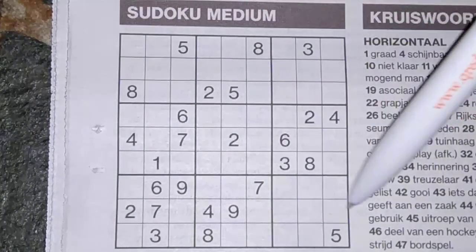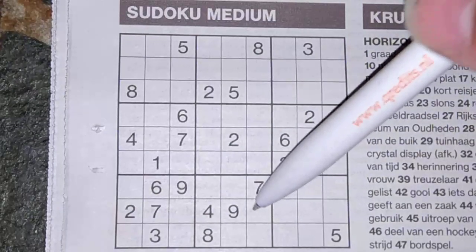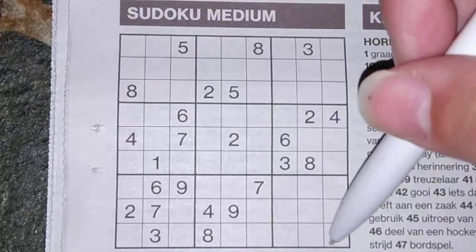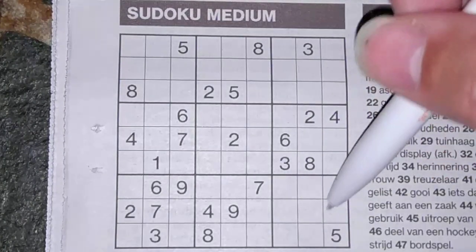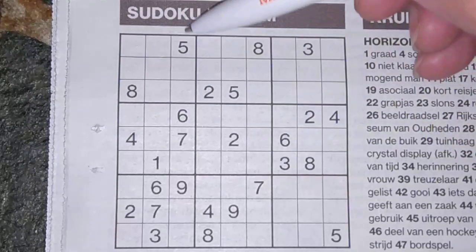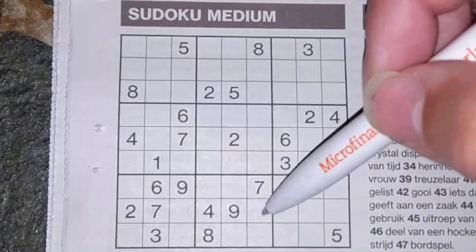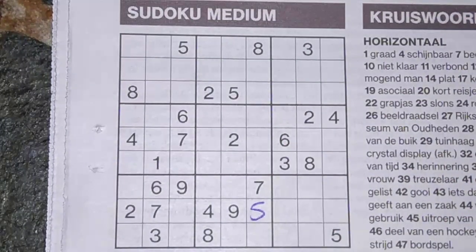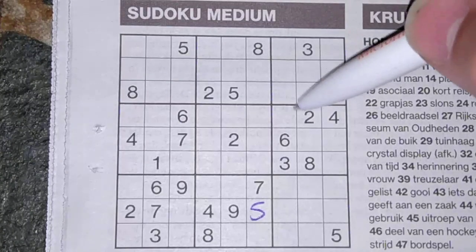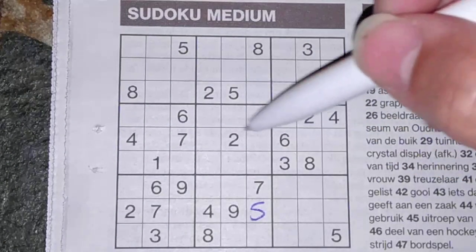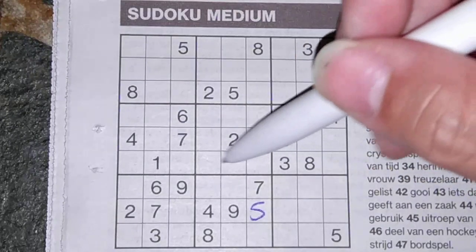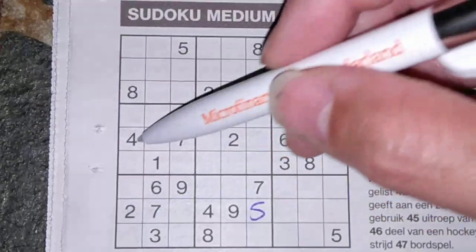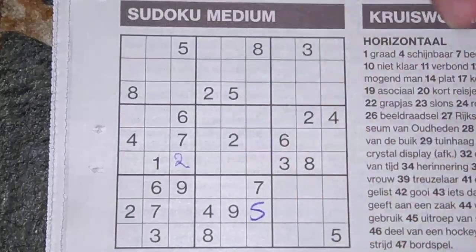I see here in this row 1, 2, 3, 4, 5 missing numbers. One of the missing numbers is a 5. We see here 5 in this big square, so no 5 in these 3 boxes. I see there 5, so no 5 in that box. 1 box left for the 5, should be here. Then a 2 in this row, a 2 in the middle row. So in the row below, the only 2 places for the 2 should be here or there, but I see here 2. No 2 there, 2 should be here.